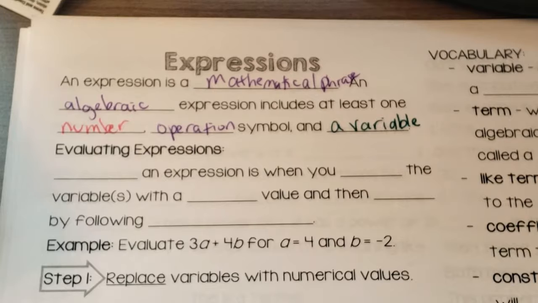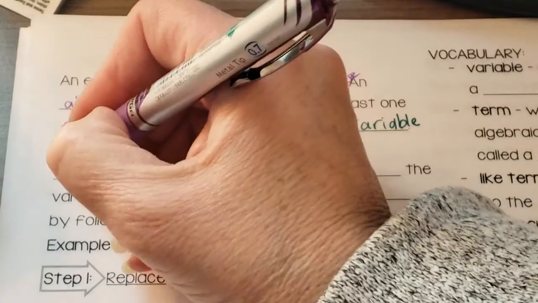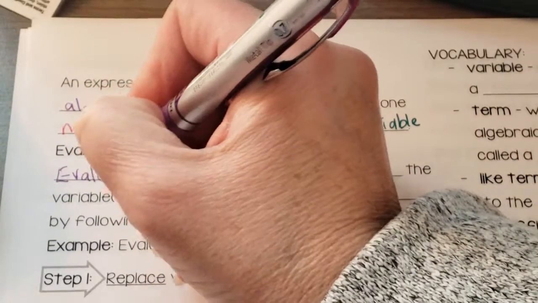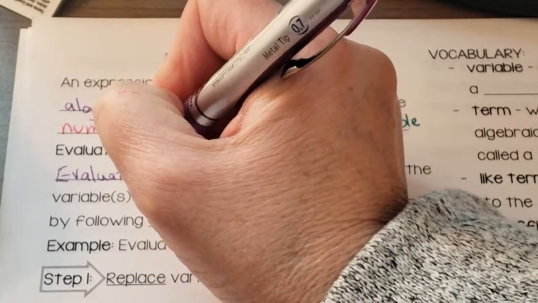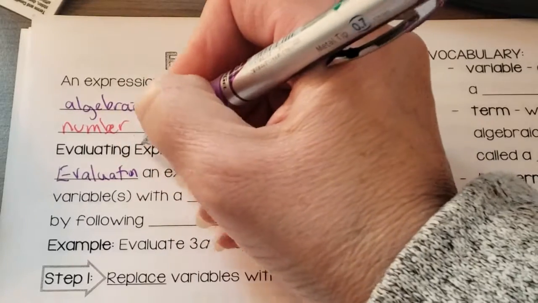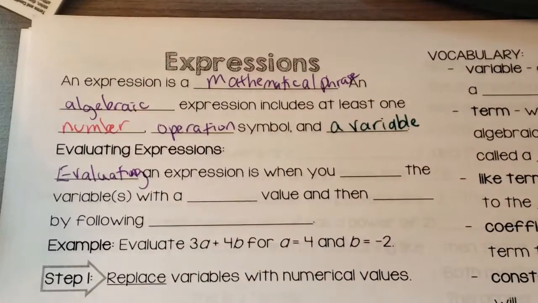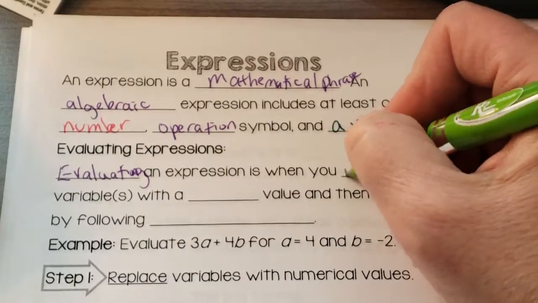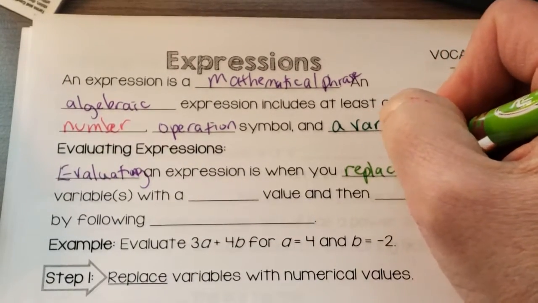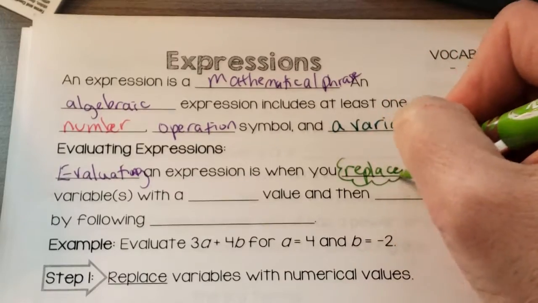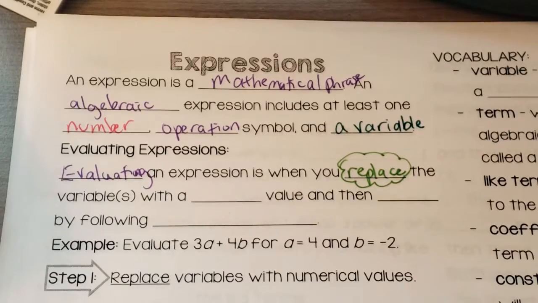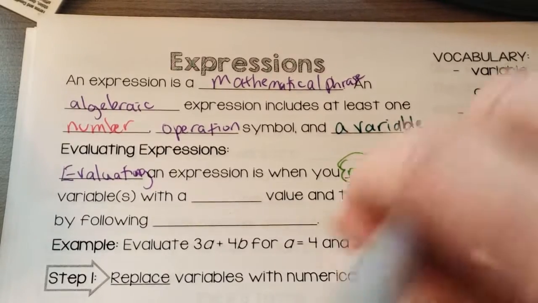And what we're going to be doing first with expressions is what we call evaluating. Now, evaluating is basically a fancy math word for simplifying. When you are evaluating an expression, you're going to first replace any variables with a numerical value.